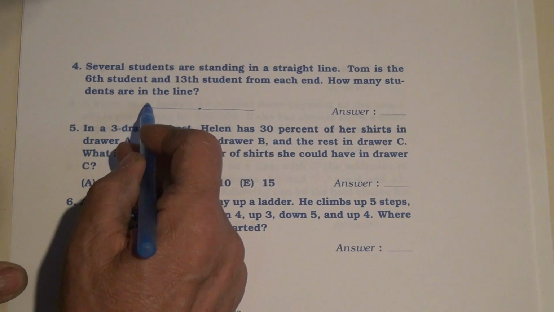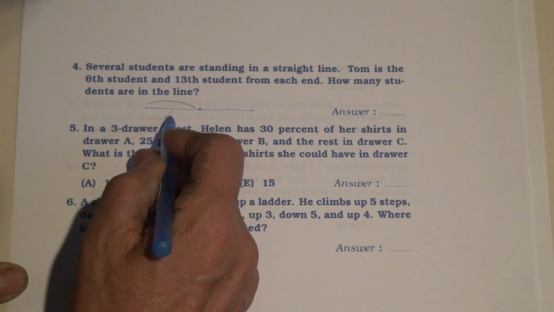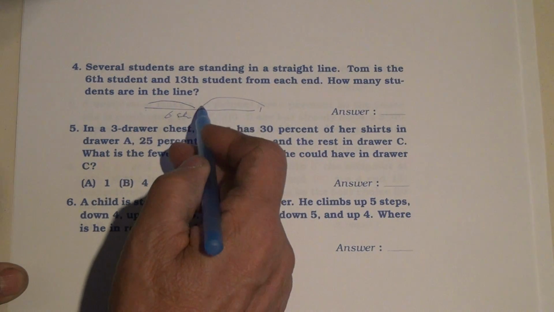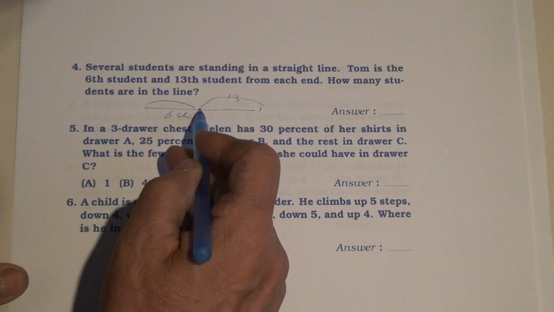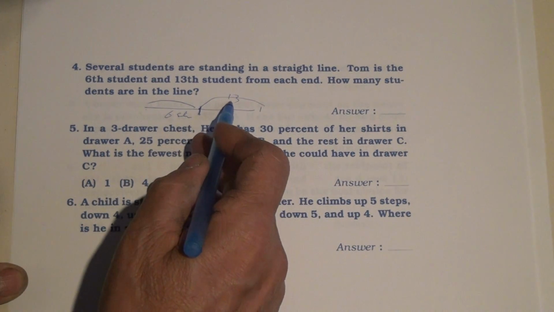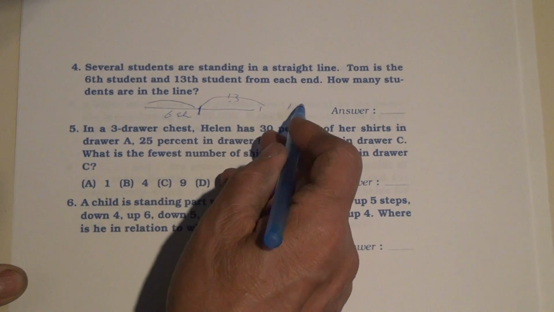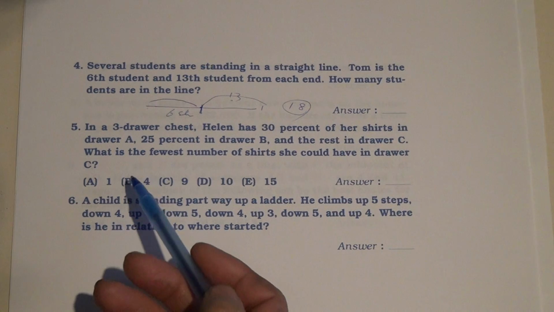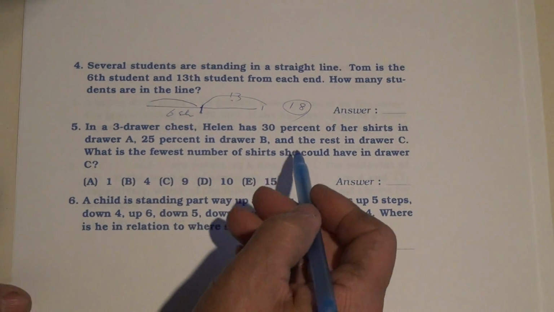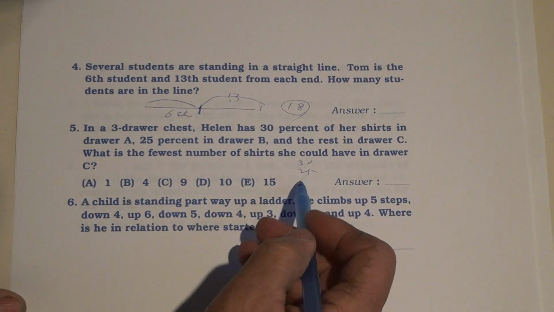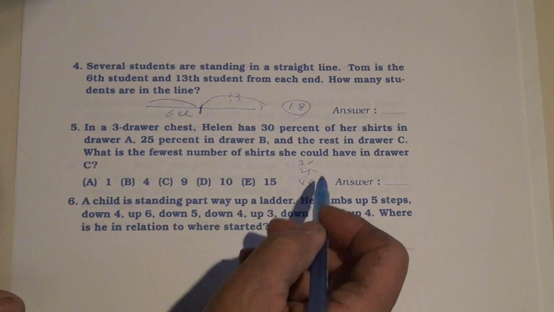From here, he is 6th. It means 6 students are here, right? And from the other end, he is 13th, so it means there are 13. But Tom is counted twice. So 6 plus 13 minus 1 will be 18 students. Now number 5. In row A, 30% and B, 25%, and the rest will be 45%.